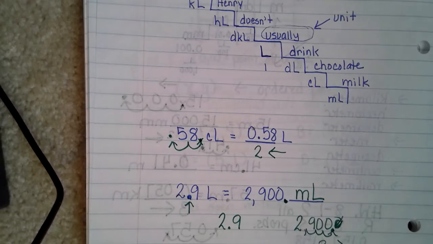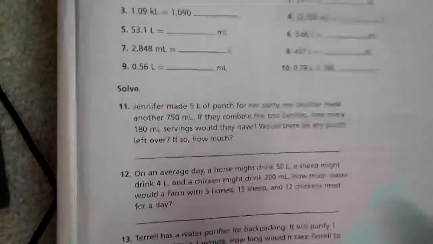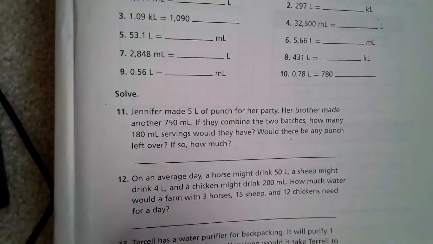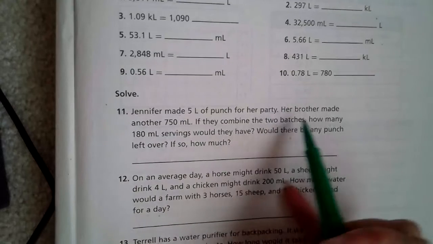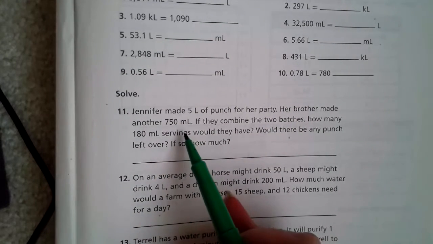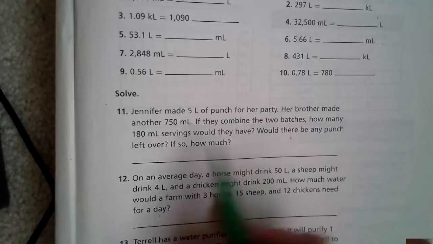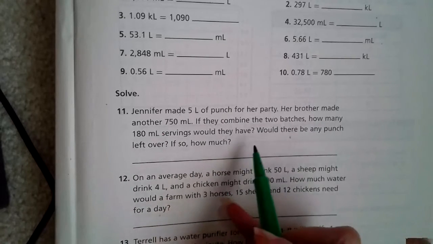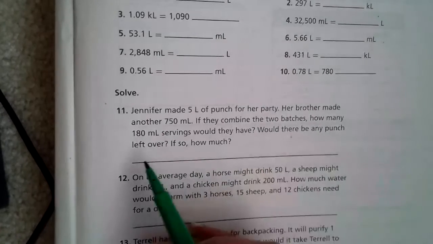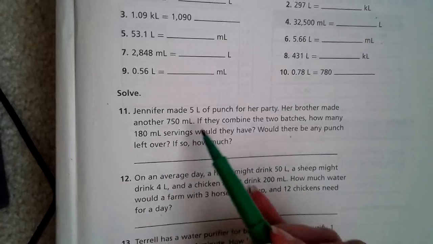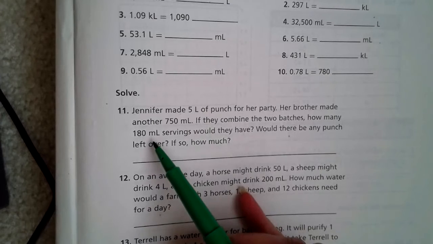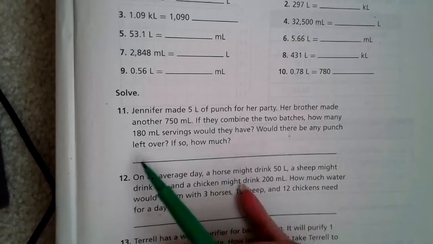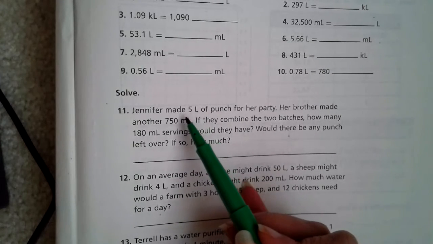Another thing that I noticed when I was looking at the math homework and remembering book, this is page 159, and when I'm looking at problem 11, it says Jennifer made 5 liters of punch for her party. Her brother made another 750 milliliters. If they combine the 2 batches, how many 180 milliliter servings would they have? Would there be any punch left over, and if so, how much? All right, so first off, this one's in liters and this one's in milliliters. So I want to change them all so they're in milliliters. So I need to change that 5 liters to milliliters.